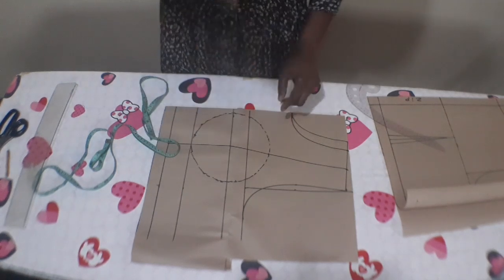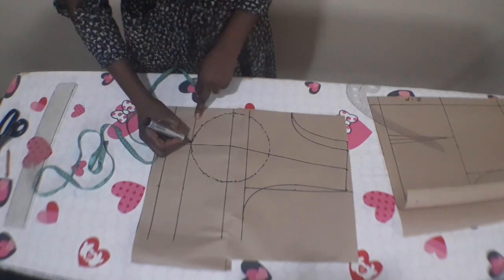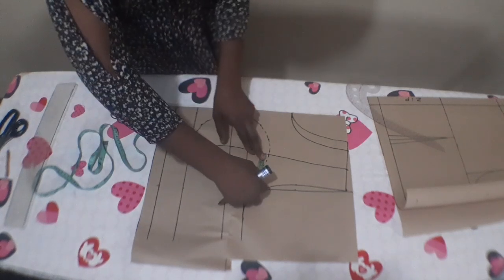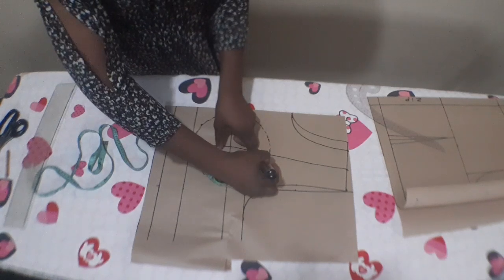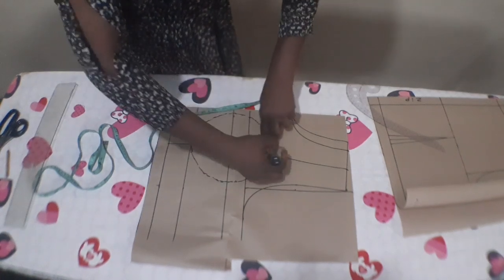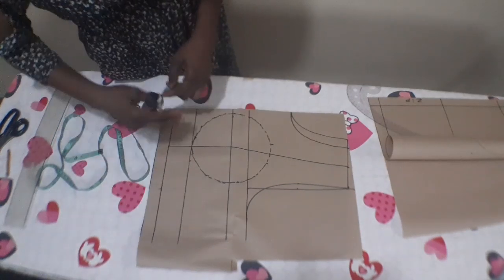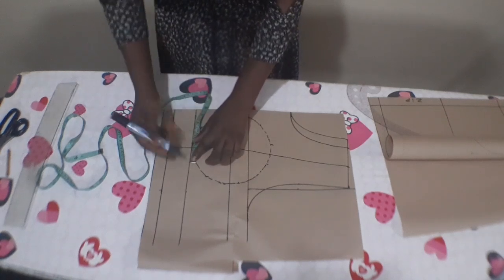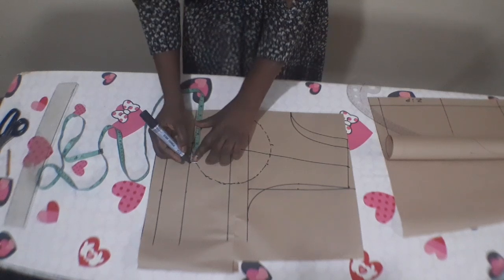Since I've connected all my points right now, I'll now input my dart, my waist dart, and here I'm going to input that. So from here now, from this middle line, I will measure 1 inch on this side and 1 inch on this side too. On my under bust line, on this side, I'm going to measure 1.5 inch, while on this side, I'm going to measure ½ inch.